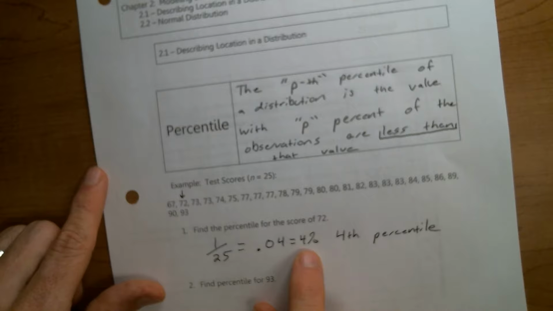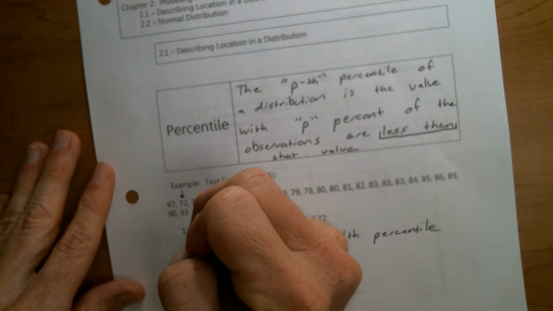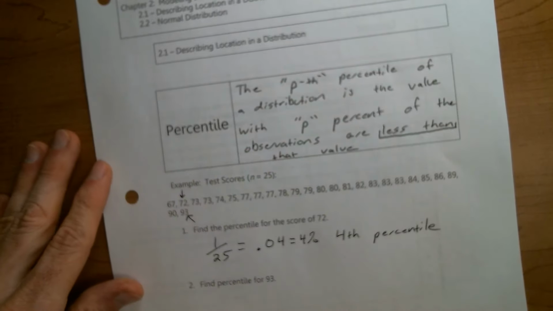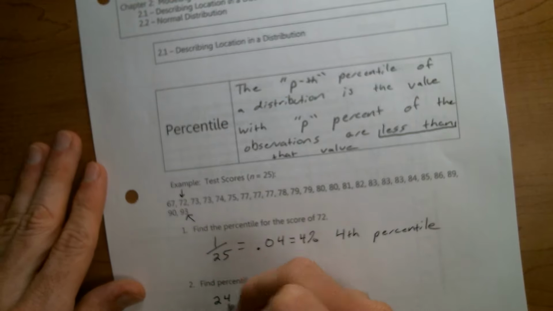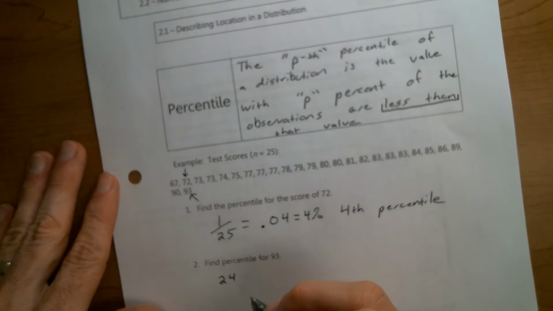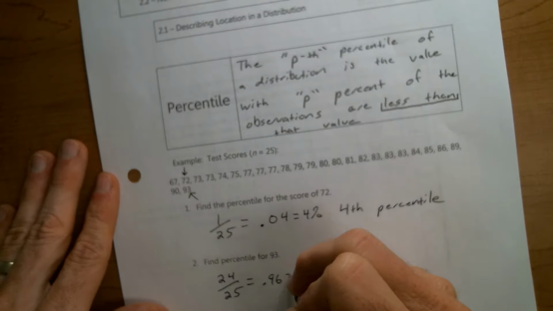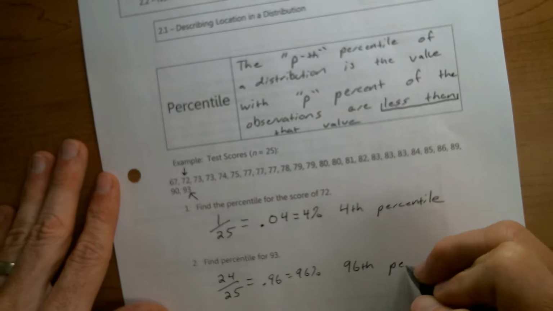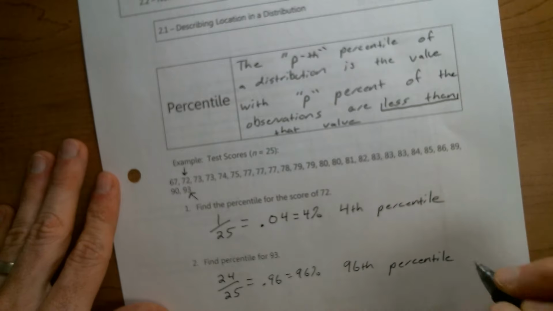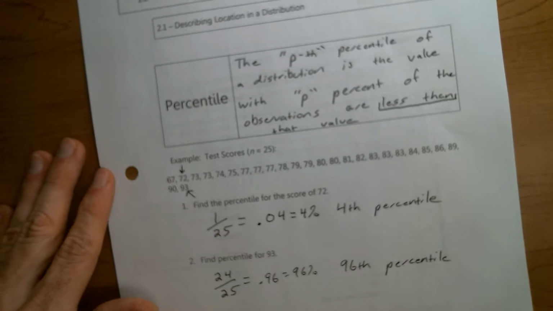All right. If we were to find the percentile for 93, right? 93 is our highest value actually in this distribution. There are 24 observations less than that, out of the 25 observations, so that would be 0.96 or 96%, or the 96th percentile. So 96% of the observations are below that value, and then they can be anywhere in between.